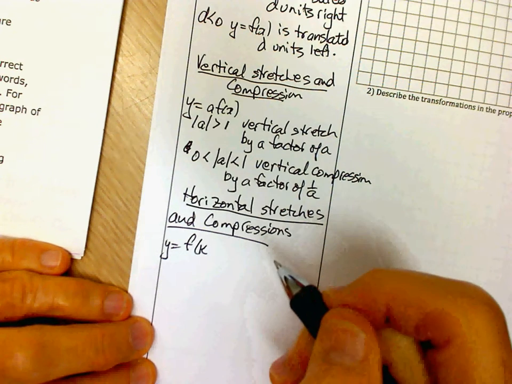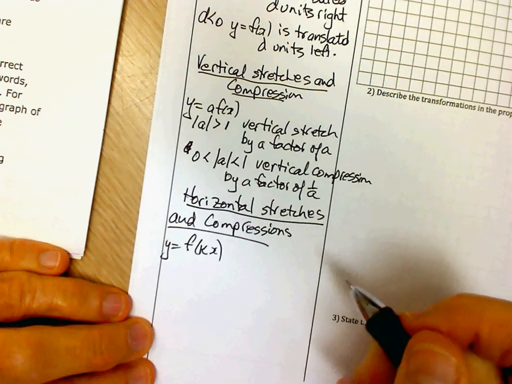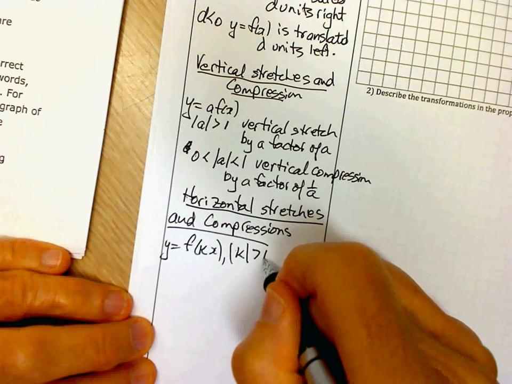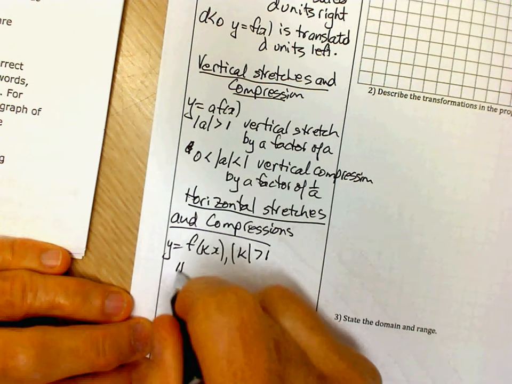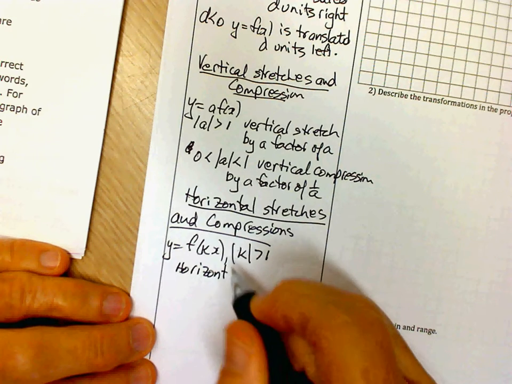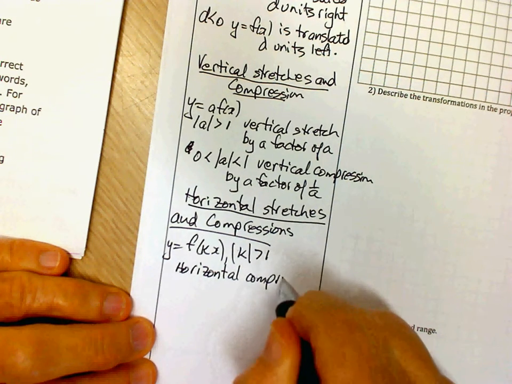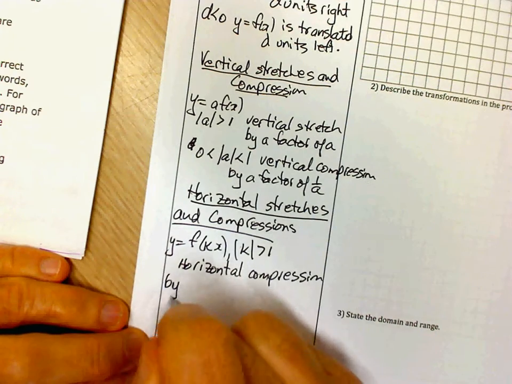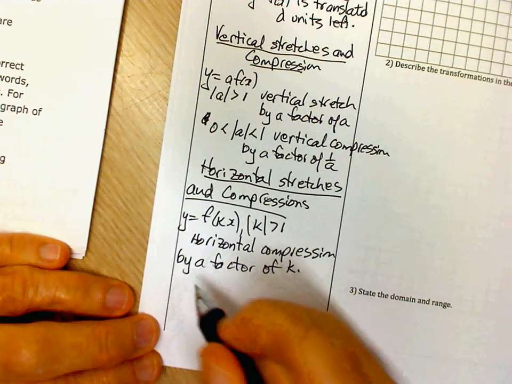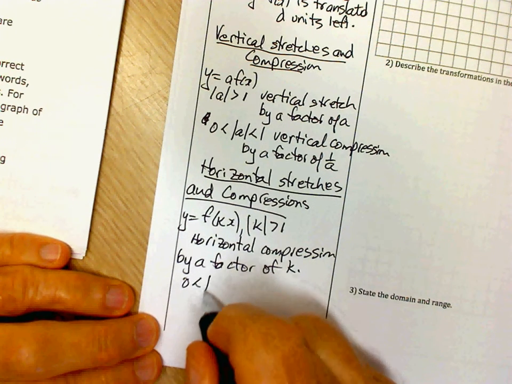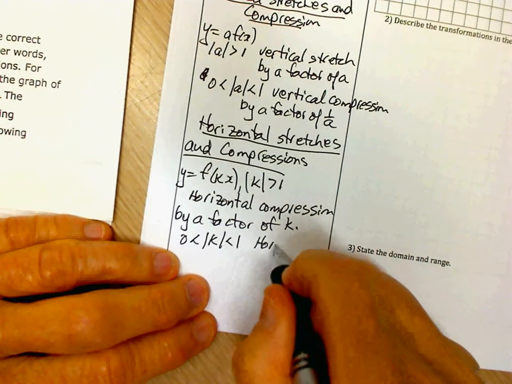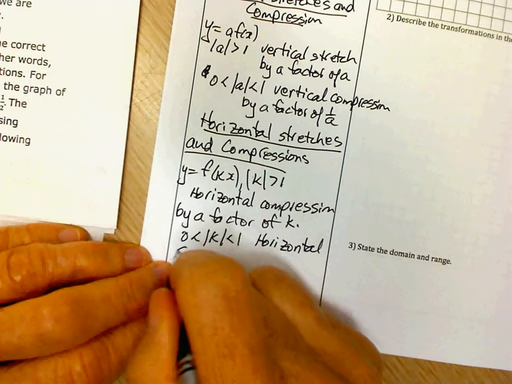If the absolute value of k is greater than 1, you have a horizontal compression by a factor of k, and if the absolute value of k is between 0 and 1, you have a horizontal stretch by a factor of 1 over k.